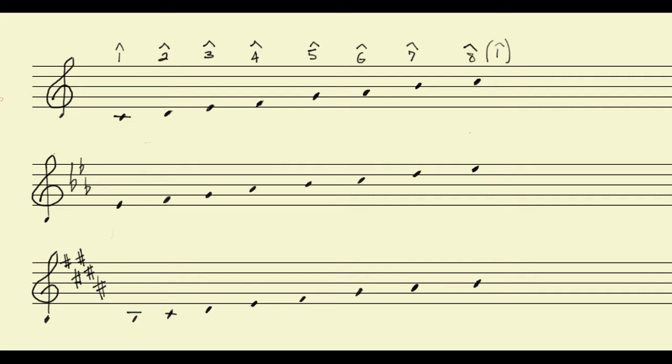When I first introduced scale degrees, I used a C major scale. And I said that scale degrees were numbers that we assigned to each note of the scale. So the first note of the scale, C, was scale degree 1. The next note, D, was scale degree 2. The next note, E, scale degree 3. F was scale degree 4. G, scale degree 5. A, scale degree 6. B, scale degree 7. And C, the C on top, scale degree 8.